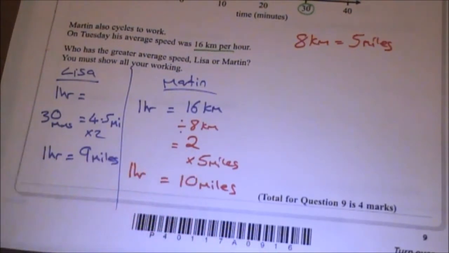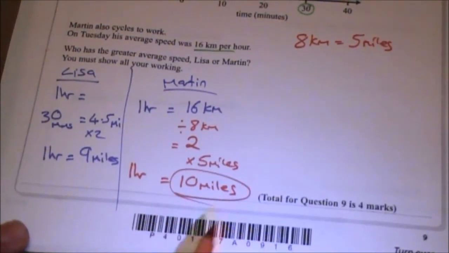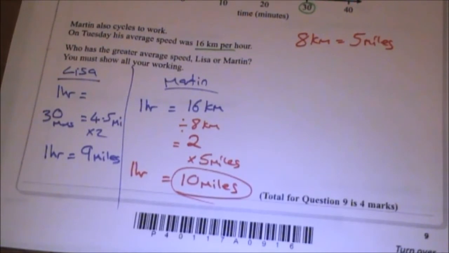Therefore I can see that Martin goes further in 1 hour.